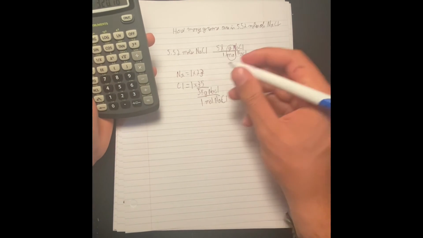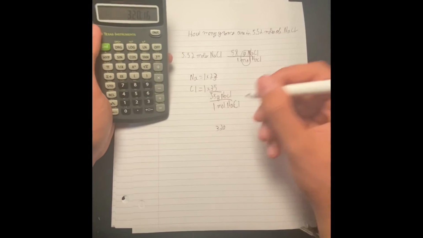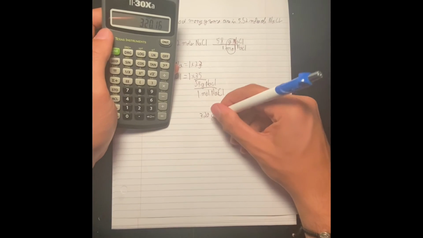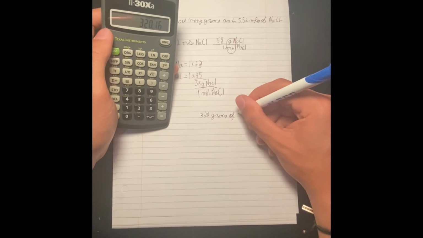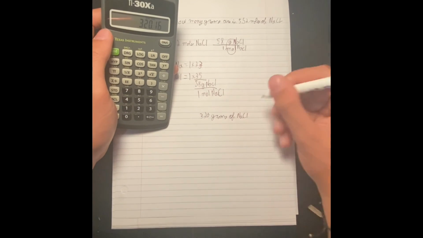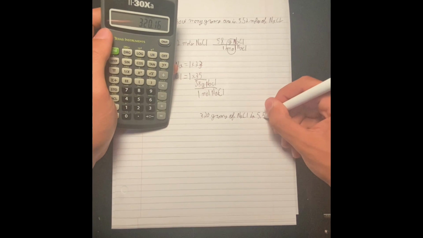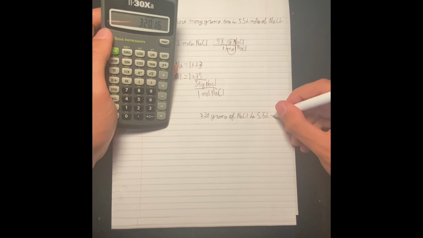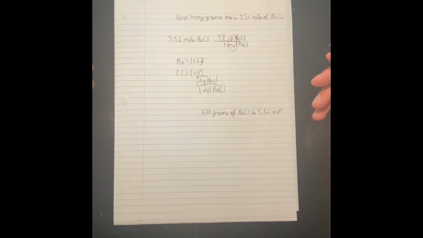So there are 320 grams of sodium chloride in 5.52 moles. And yeah, that's basically it.